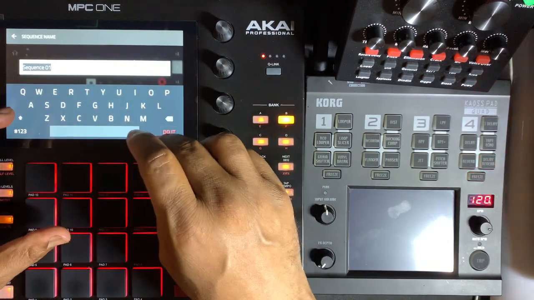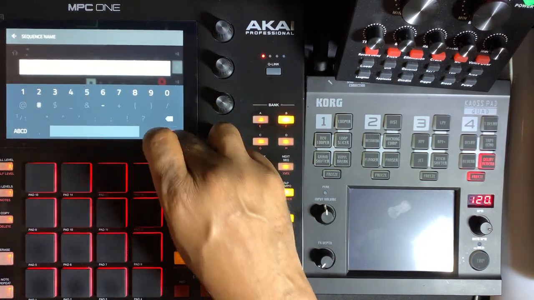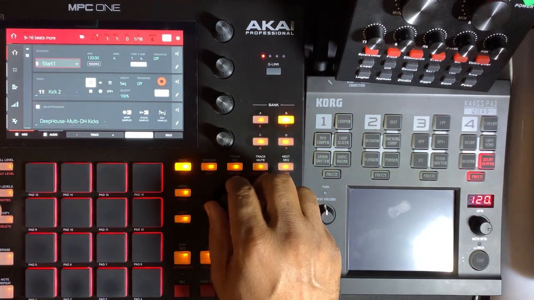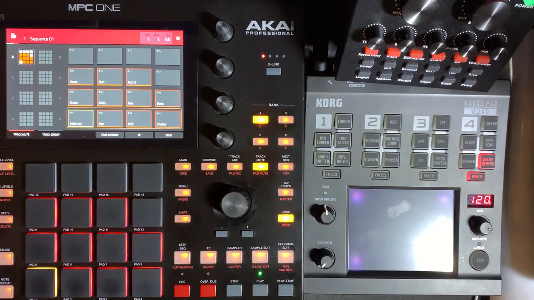So we'll call this, I don't know, start one. And that'll be my first sequence, or my first part of the song. And so then I go back to my original. So we'll start like this, and then we'll go.